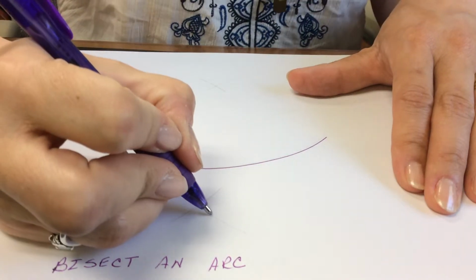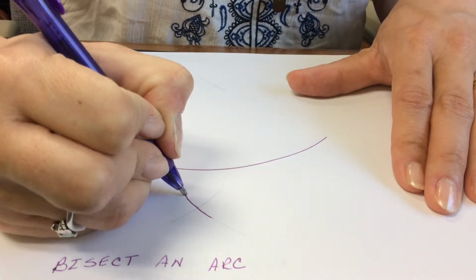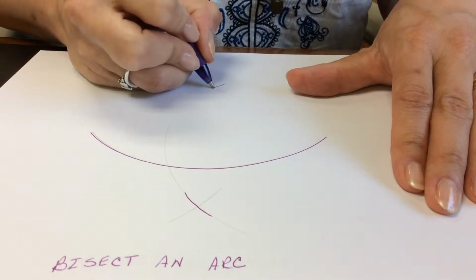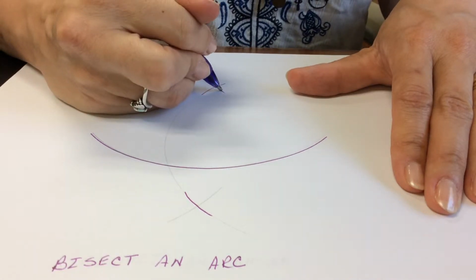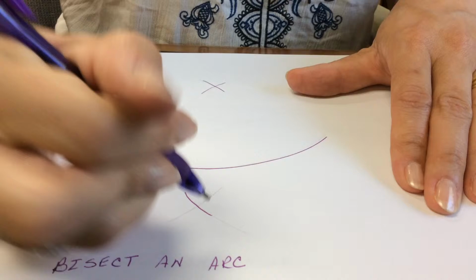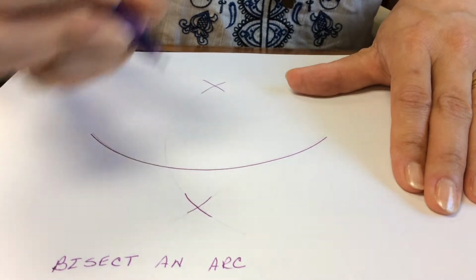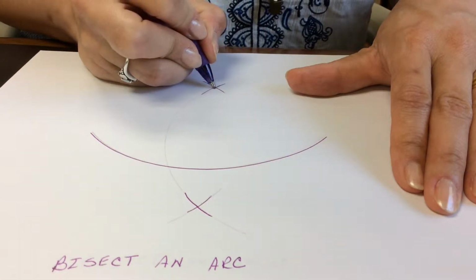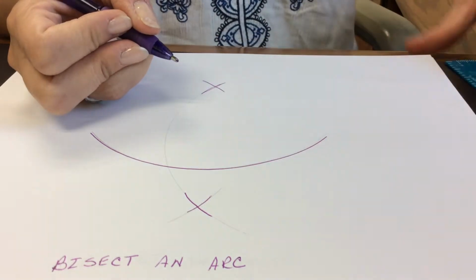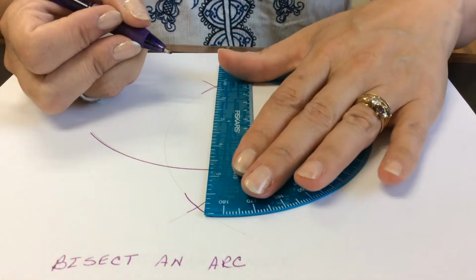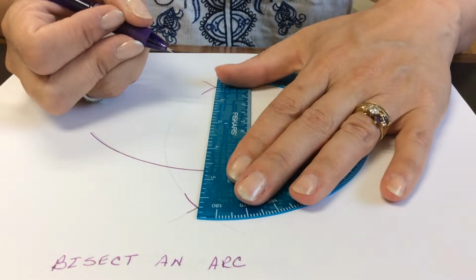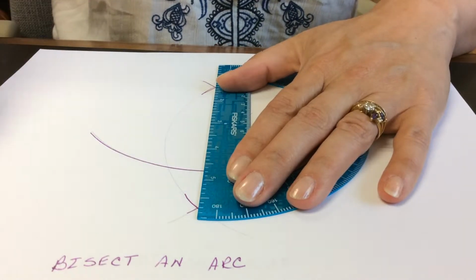And so again, here's my original arc that I drew. I'm just drawing two pieces of it. And here's my crossing part right there and right there. Sorry, I missed a little bit on this one. That's my original arc. And I'm going to connect the two together. Those two cross points I'm going to connect with my straight edge.